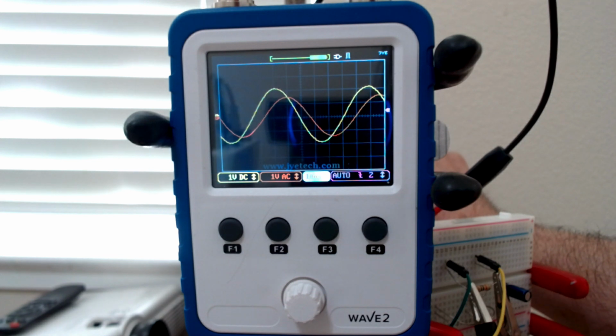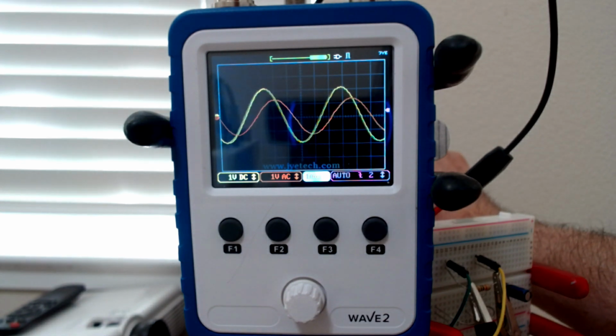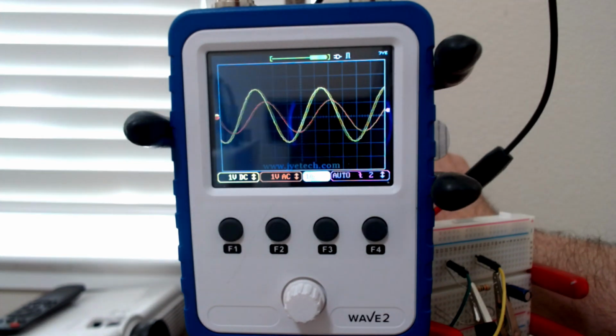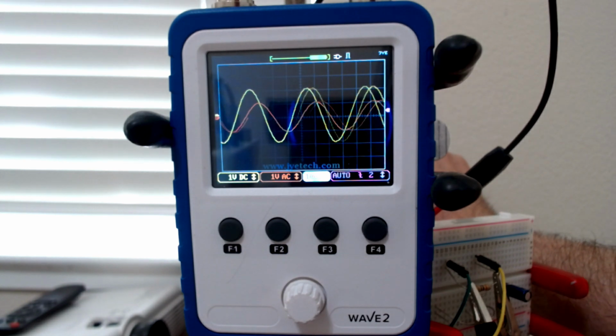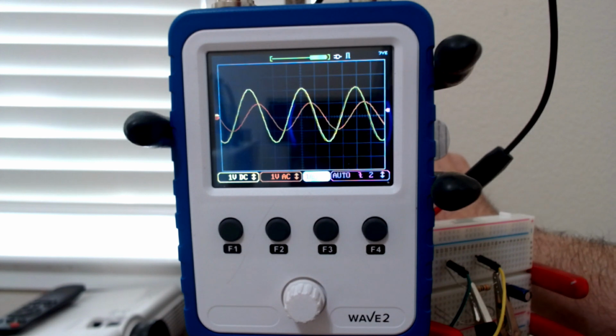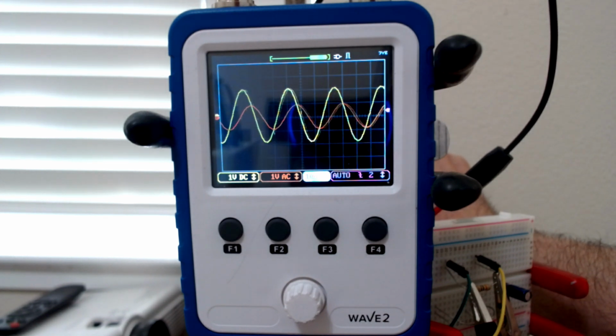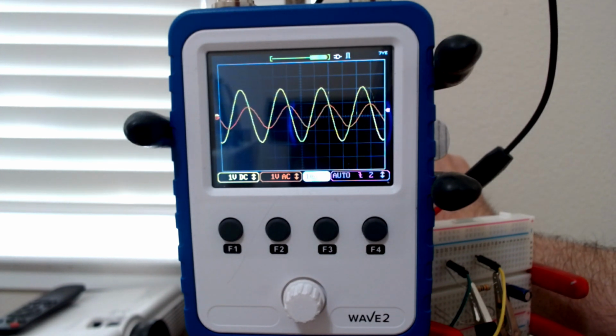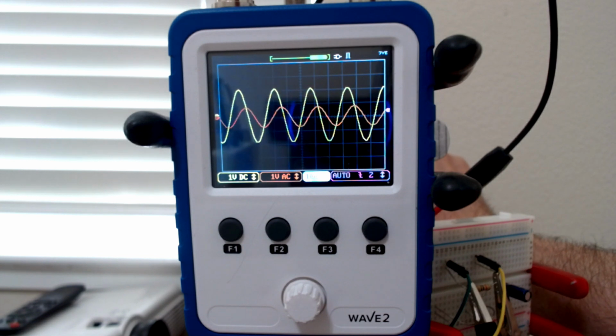Do you see how the peaks shift? And the thing is that as I make the frequency greater, then the voltage across the inductor is going to be greater. And so the inductor is going to dominate, and we're going to approach a 90-degree phase shift.